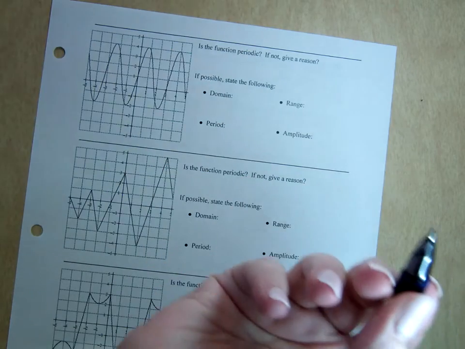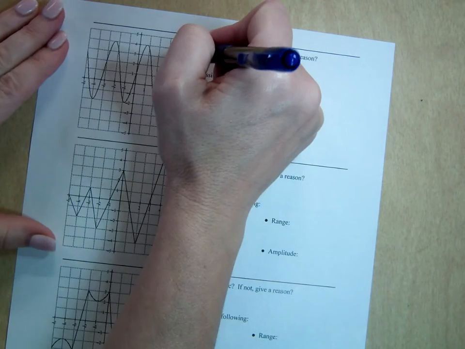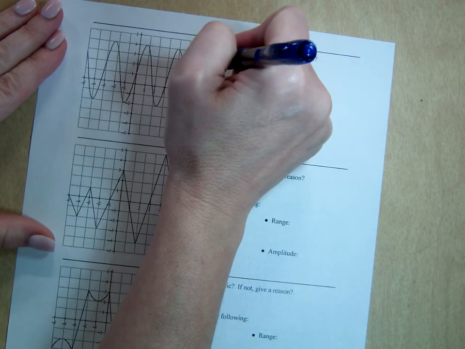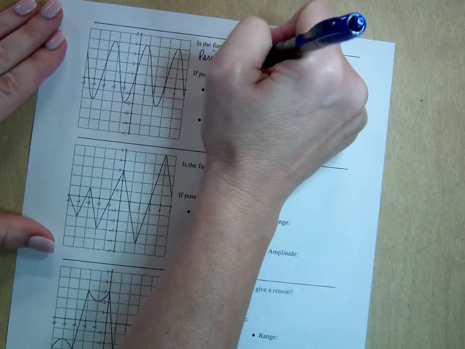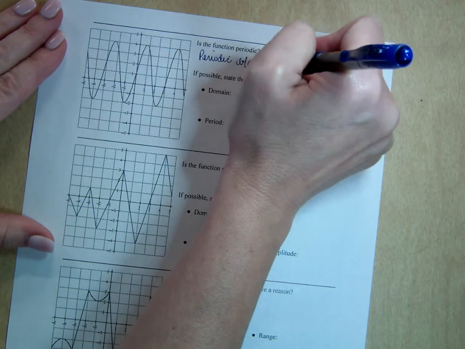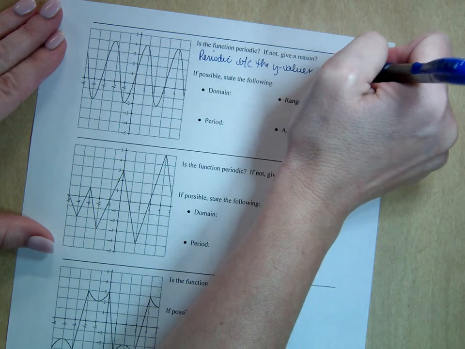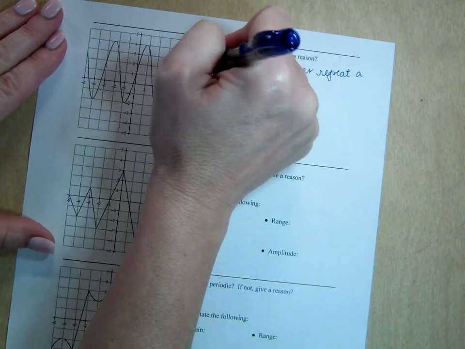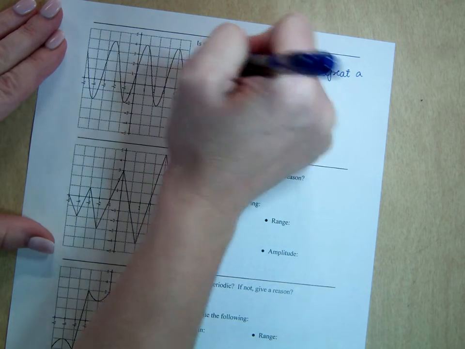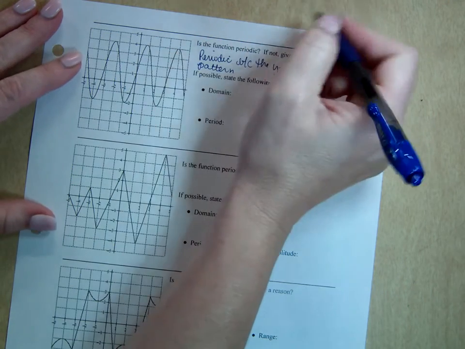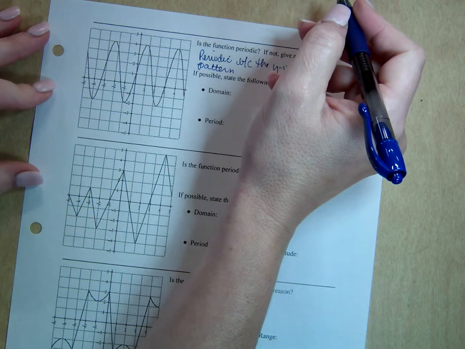Yes. Okay. It's periodic because the y values repeat. How many x values does this one take now? 3. Exactly 3? I don't think so.